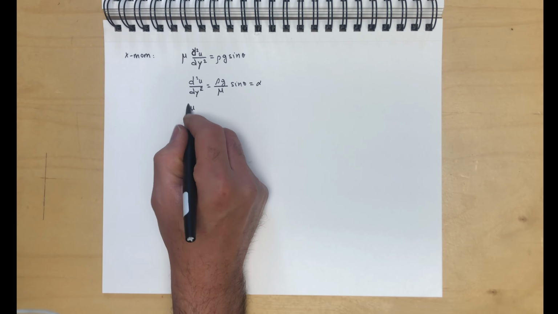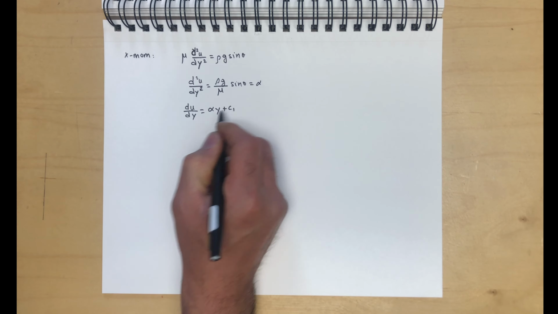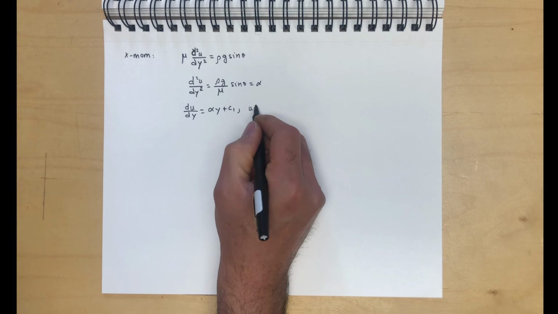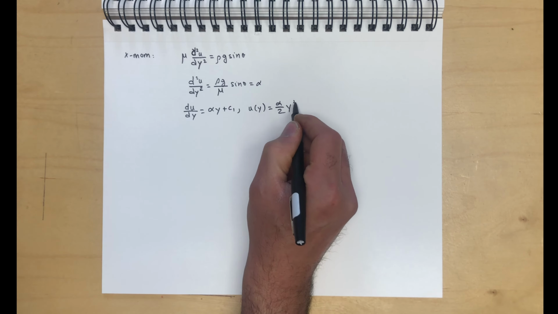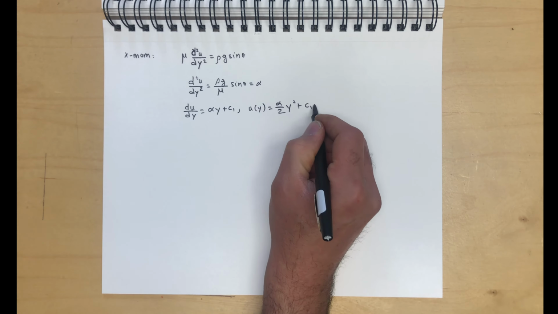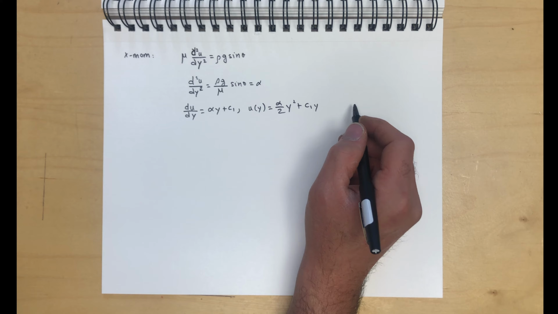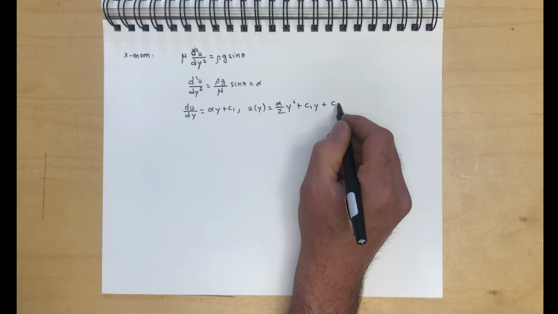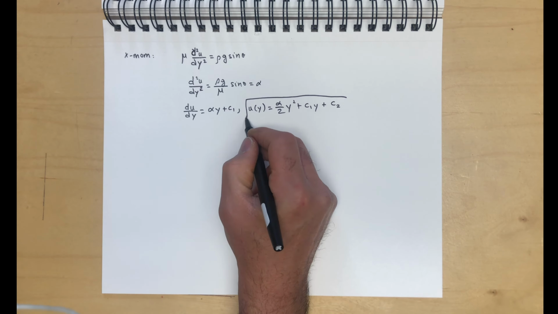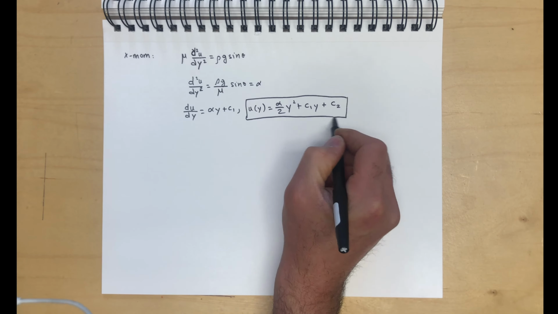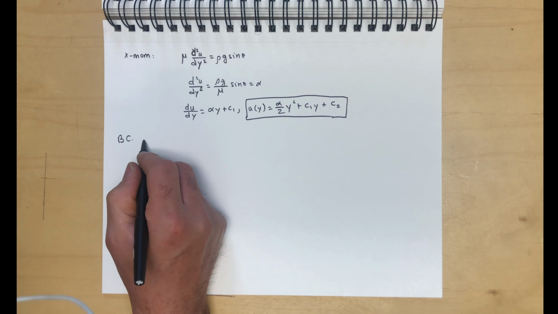A first integration gives us du/dy = alpha y + c1, the first constant, and then u(y) is equal to alpha over 2 y squared plus c1 y plus c2. That completes the solution.